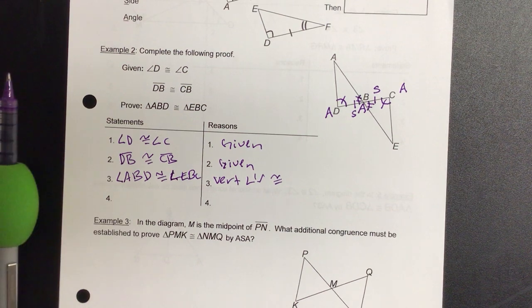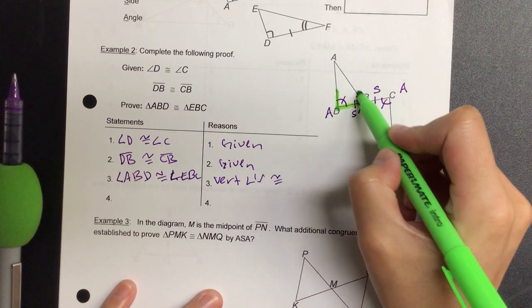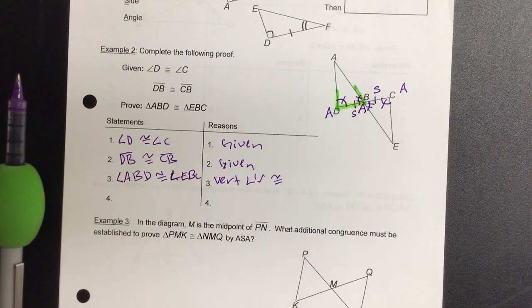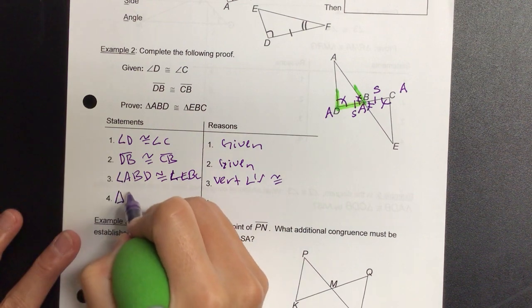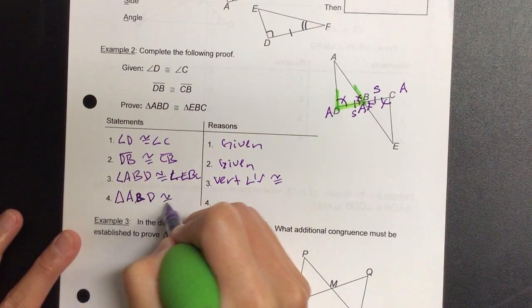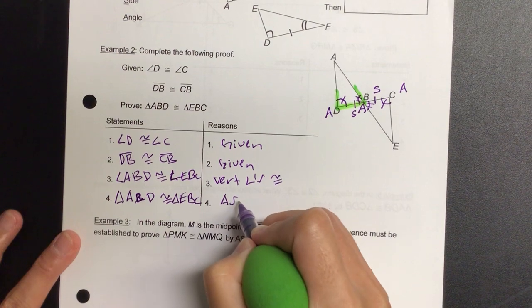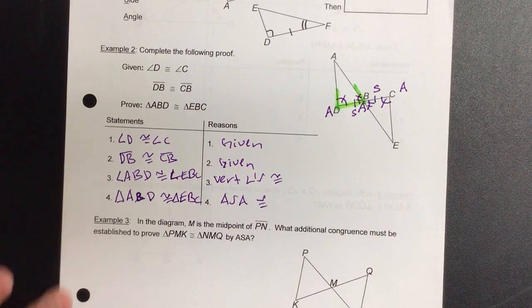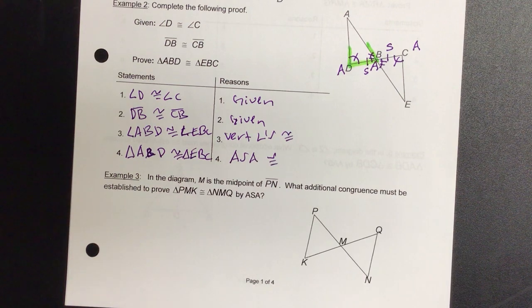So now let's get our highlighter. It doesn't matter which triangle you're looking at, but go ahead and highlight them consecutively, closest, tightly knit together. And when I do, that's going to force this to be angle, side, angle. So we have triangle ABD is congruent to triangle EBC by angle, side, angle congruence. And we'll look at the next page and see what angle, angle, side looks like.